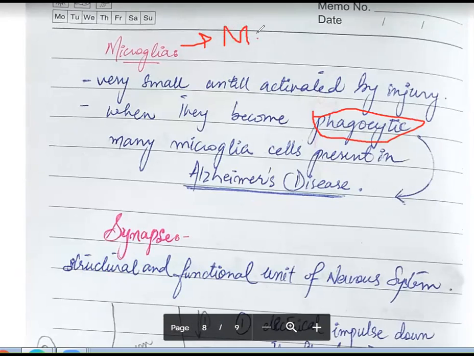So this is a simple MCQ that is asked in the NDC exam and other exams also, that the macrophage of the brain, of the nervous system, is microglia.